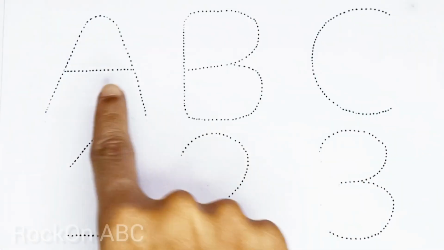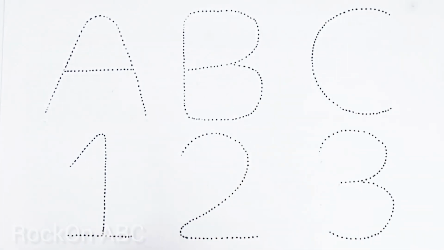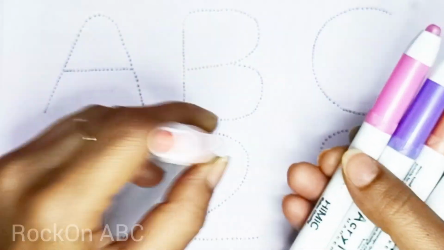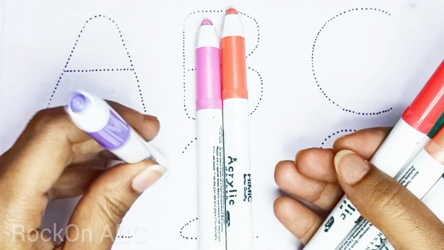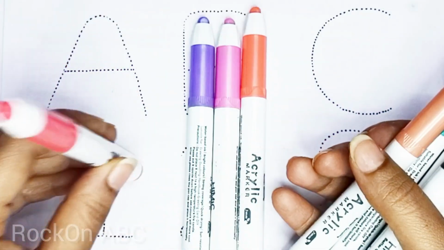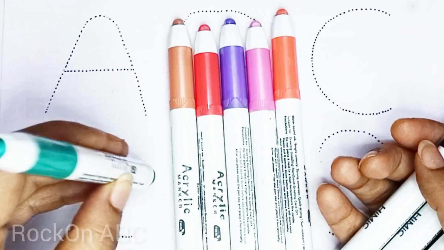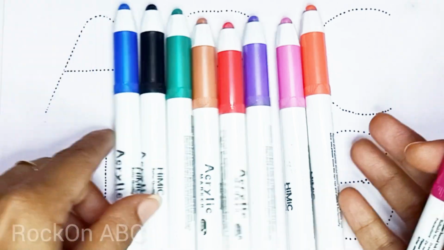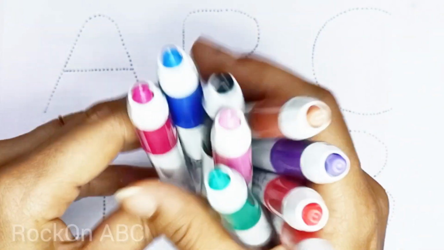Today we will learn A, B, C and 1, 2, 3. So first let's learn some colors name. Orange color, pink color, purple color, red color, brown color, green color, black color, navy blue color and pink color. So let's get started.